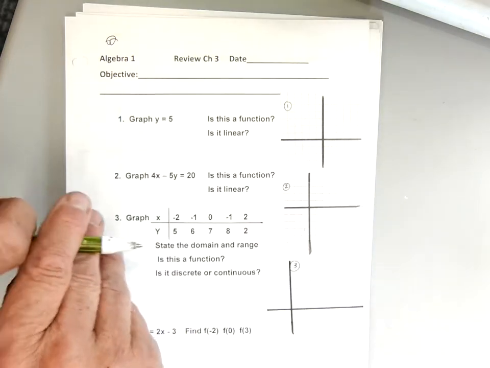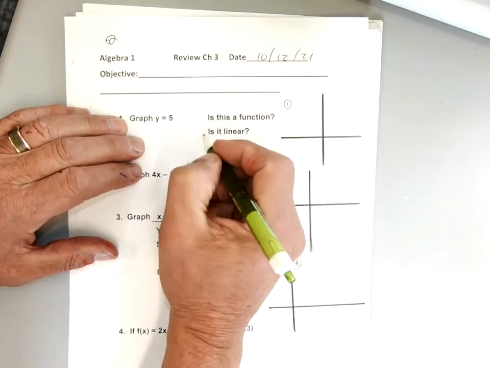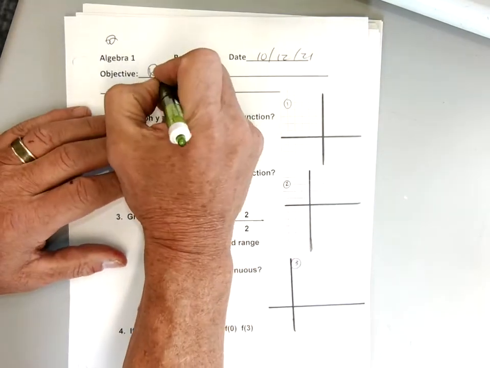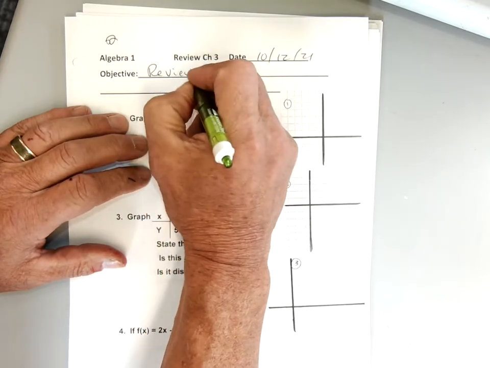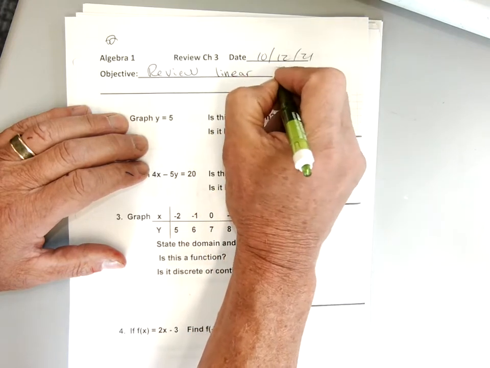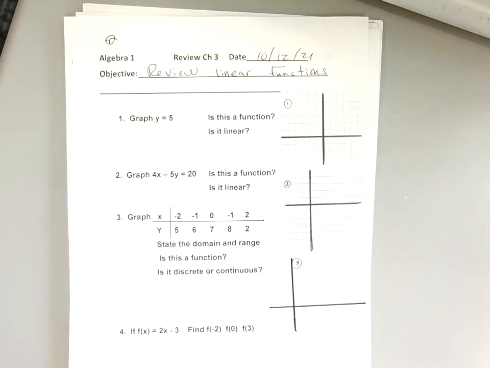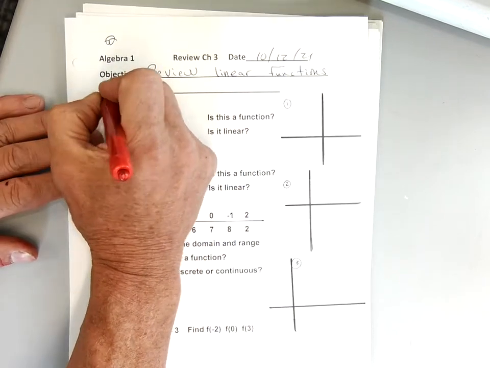Live. We are live. Okay, so today, 10/12/21, our objective is really to review linear functions. Okay, and again, I think what makes math really confusing is that we use all these math words. Why not regular English words, right? And that's why I still have a job. Because linear means a straight line.